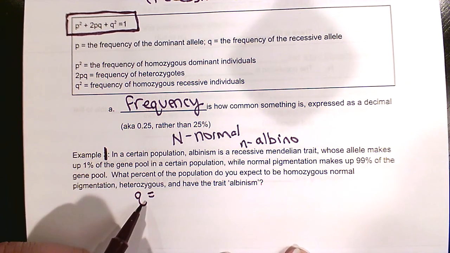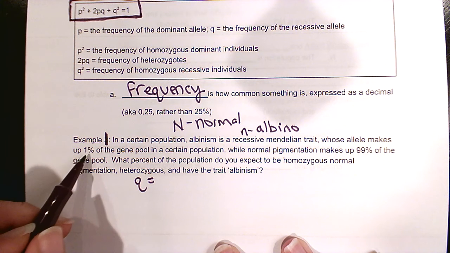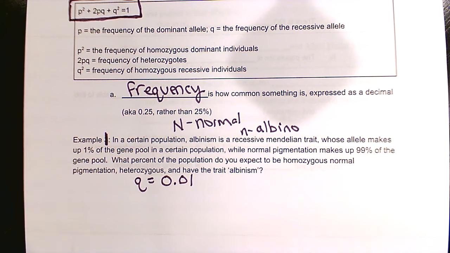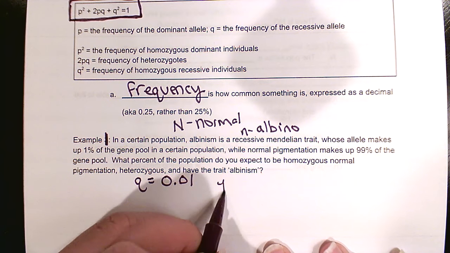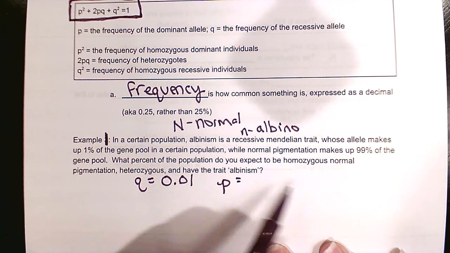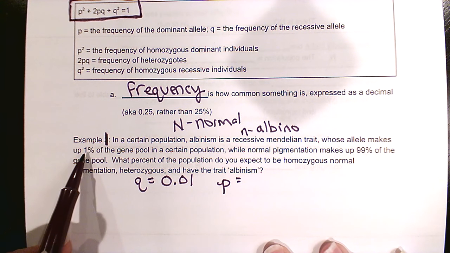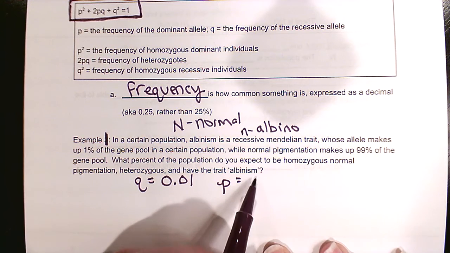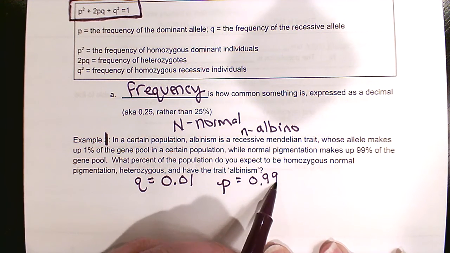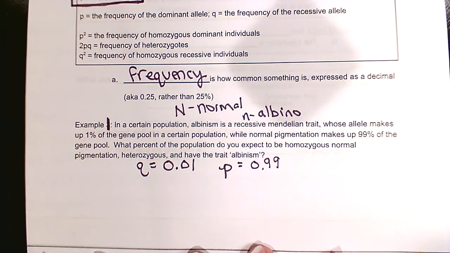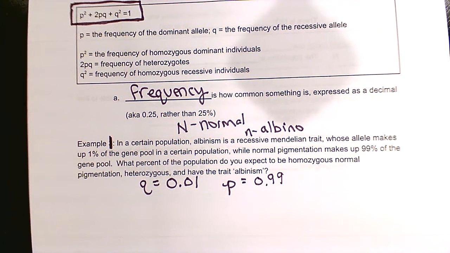Okay, so q's frequency is 1% of the gene pool, so as a decimal we would write it as 0.01. So p is the dominant one. Its frequency is the rest to get up to 100%. So 1%, so it must be 0.99. Okay, from here it's kind of just plug it into the equation and see what you can do.